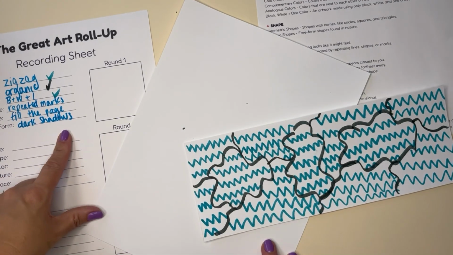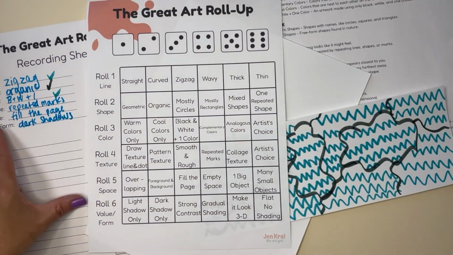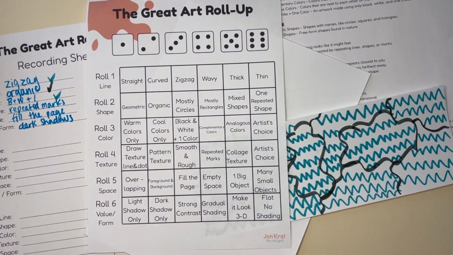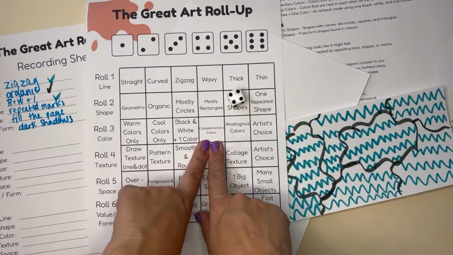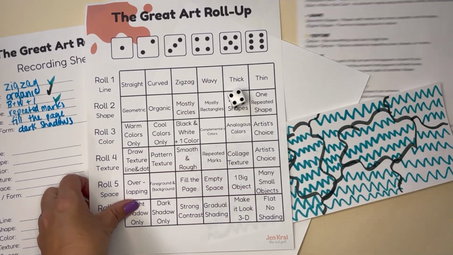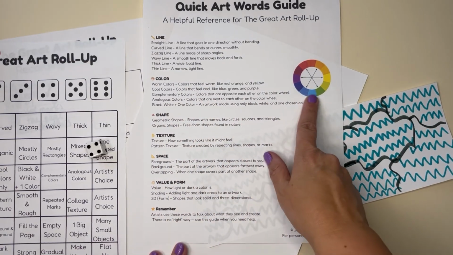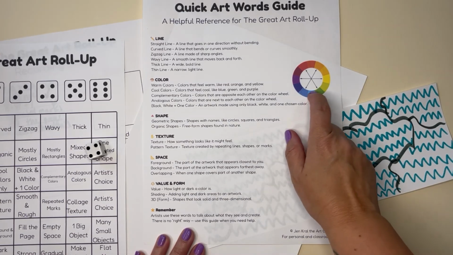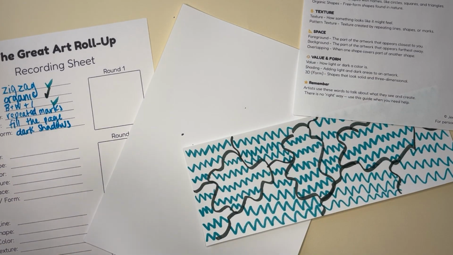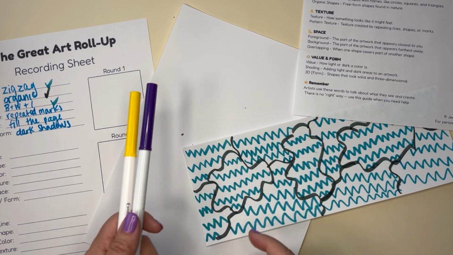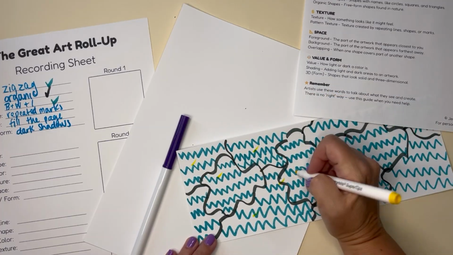Okay, now because there's no wrong way to play this game, I'm going to get my board back out and roll for the color of my texture, to make repeated marks, but let's see what color I can use. 4. So 4 would be complementary colors, which are colors that are opposite on the color wheel. So we already have blue, so let's go completely opposite from that, and let's go purple and yellow. I'm going to grab a purple and a yellow, and I'm just going to make some repeated marks across my art here.